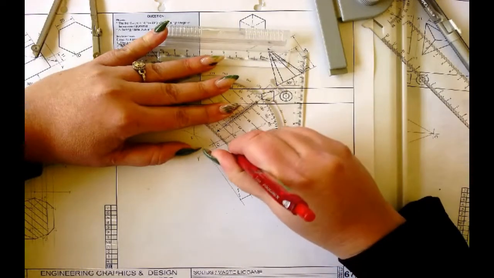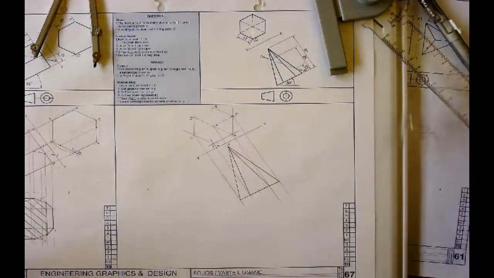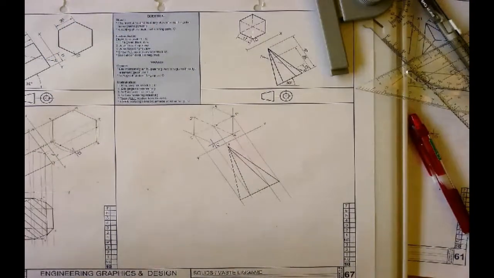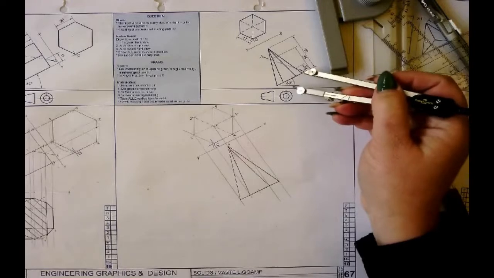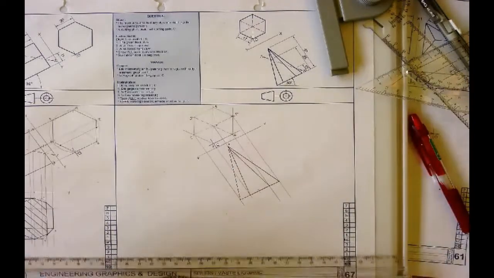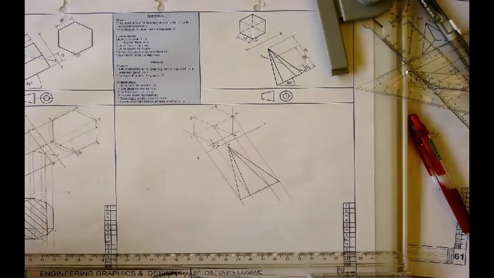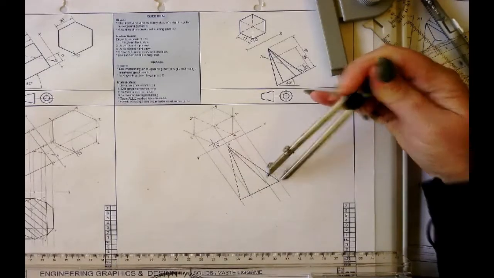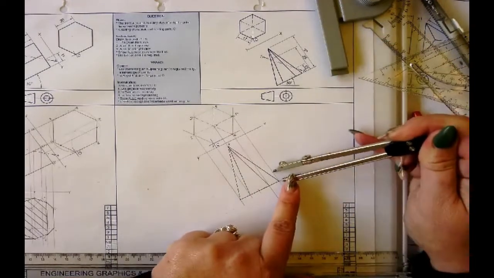Okay, then I want to get my cutting plane, and they give me the dimensions for my cutting plane. And now when you look at those dimensions, they are not dimensioned on an angle. They are dimensioned up straight. So I cannot go and scribe the 10 here on the angle. I need to scribe it up straight.